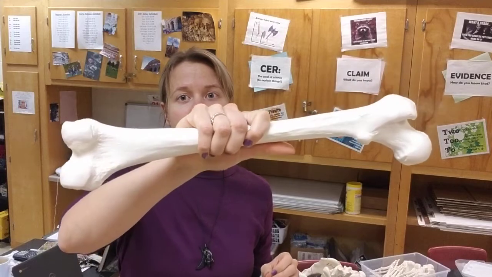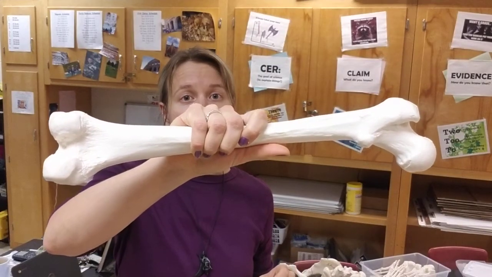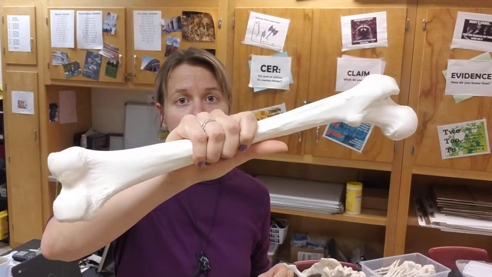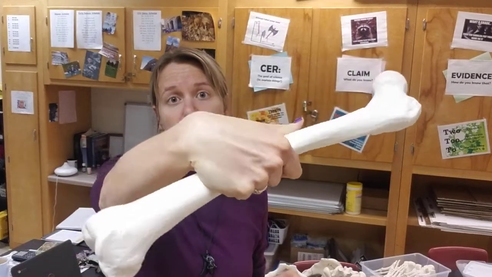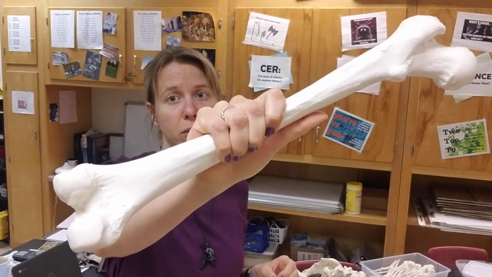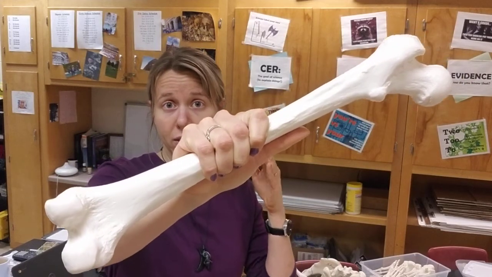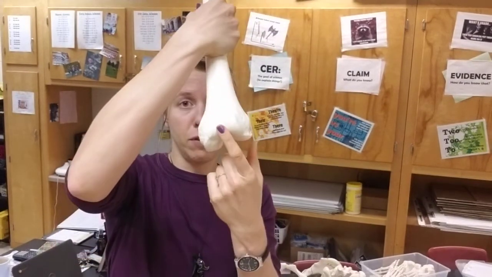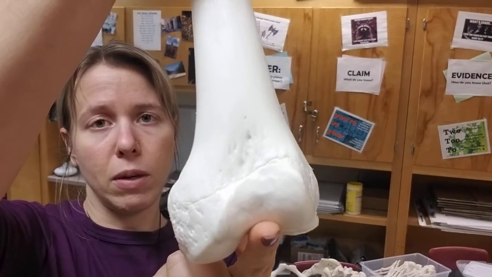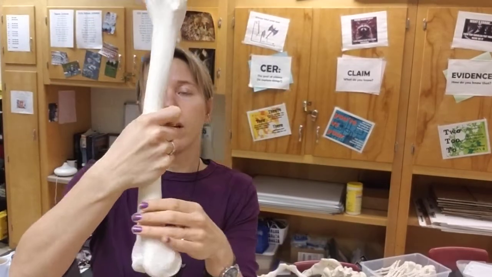Are you looking right now at the anterior or posterior side? I'm going to flip it. Go back. So is this the anterior or posterior side? Right now you're looking at the back, so that's posterior. There's this big groove here. The front has a smooth surface that we don't have on the back side.